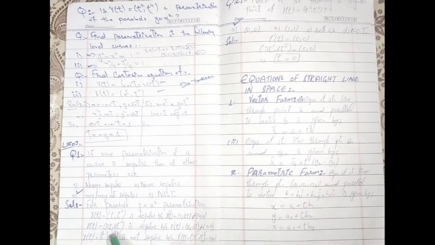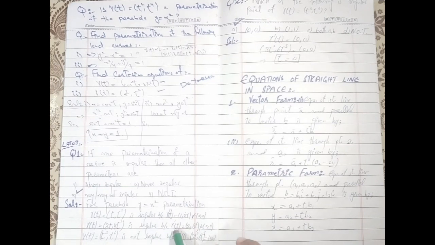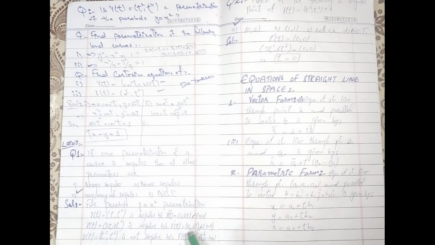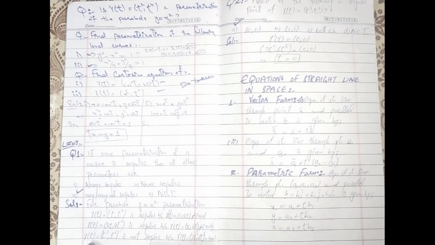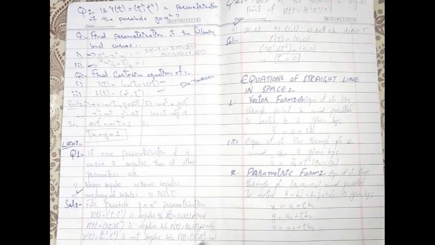And if gamma of t is equal to (2t, 4t squared), then it is also regular because when we take the derivative, the x component is constant, which will never be 0 for any given point. So that is also regular. But in the third example, (t cubed, t to the power 6), it's not regular because when we take the derivative, there is a function depending upon t, and we can put t equal to 0 and get (0, 0). So at t equal to 0, that curve is not regular.